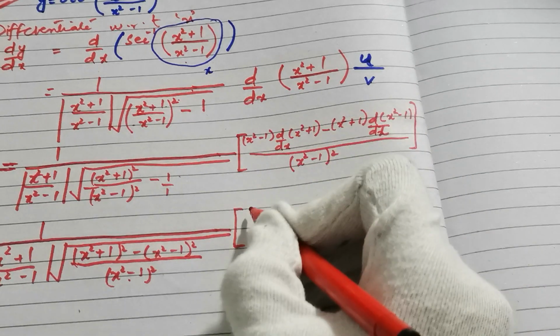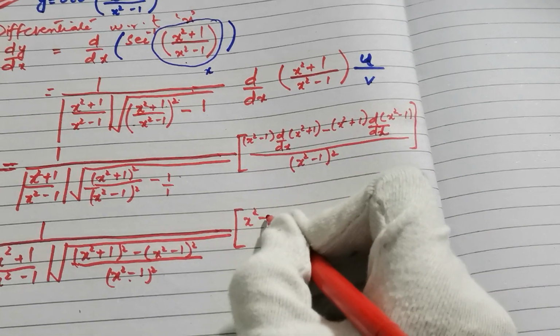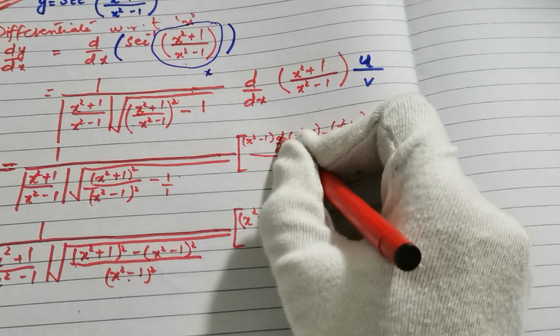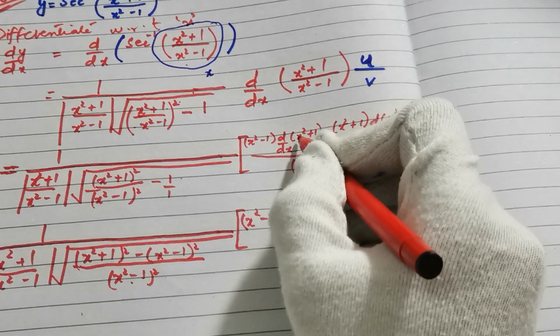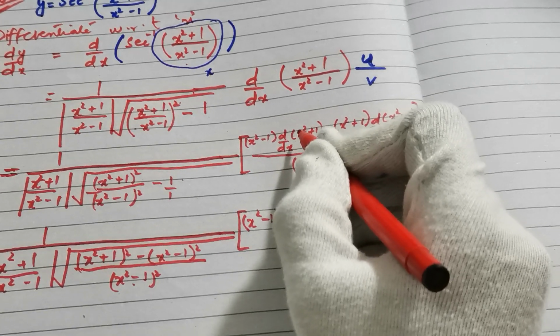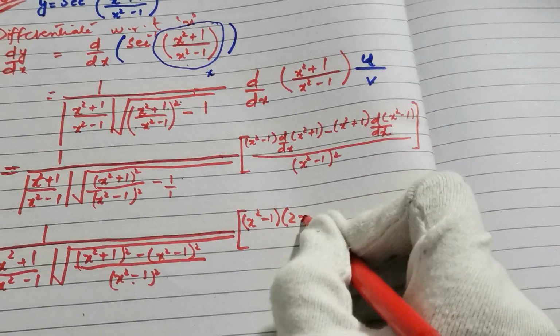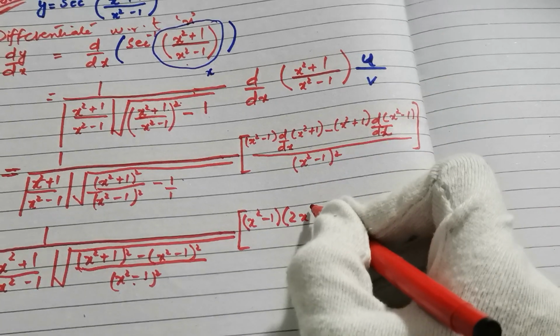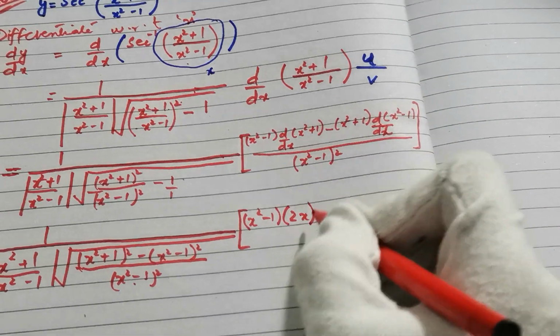Now we simplify this. x square minus 1 as it is, and the derivative of x square: here we apply the power rule, n is 2, so 2x to the power 2 minus 1 becomes 2x.